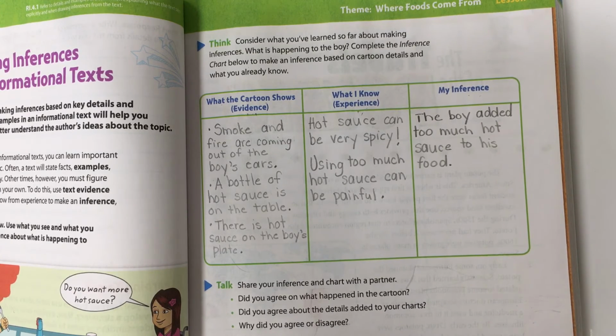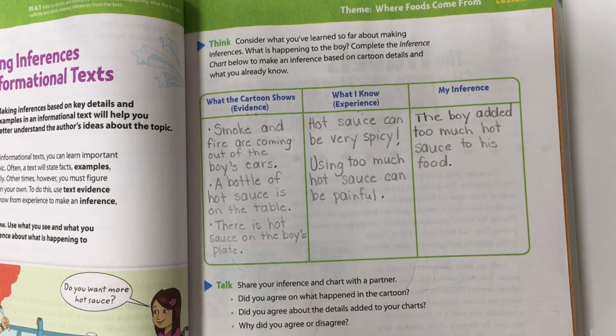Making inferences is what helps you understand ideas about a topic that the author does not explicitly or directly explain. We will continue our work with inferences later on this week.